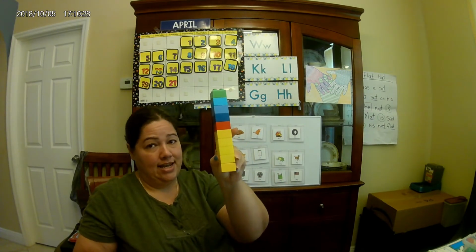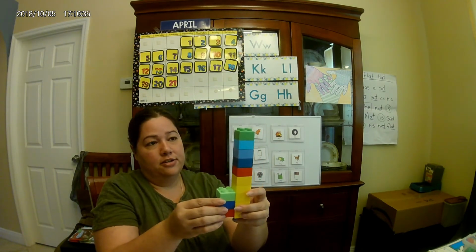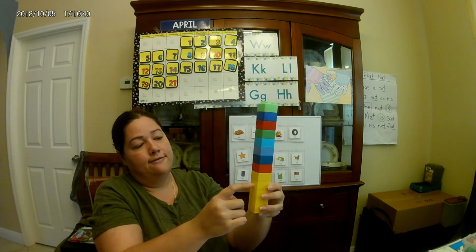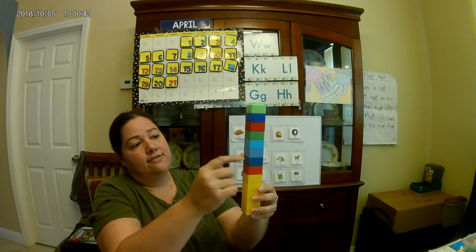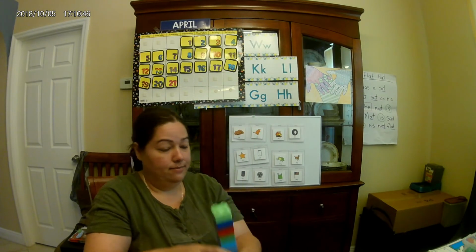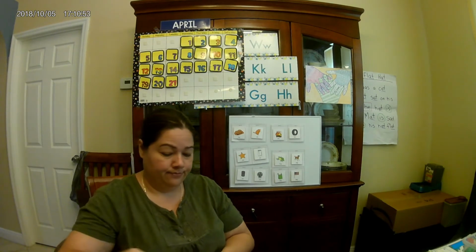So I have my 10 here, and then my 3. Oh, it's trying to fly away. So we have a total of 13. If I put it on the top here, 1, 2, 3, 4, 5, 6, 7, 8, 9, 10, 11, 12, 13. Okay, so 13 total. All right, now we're going to move on to the number 14. I told you we're doing the teens. We're only going to do 3 numbers today, and we'll do the rest of them later this week, okay?